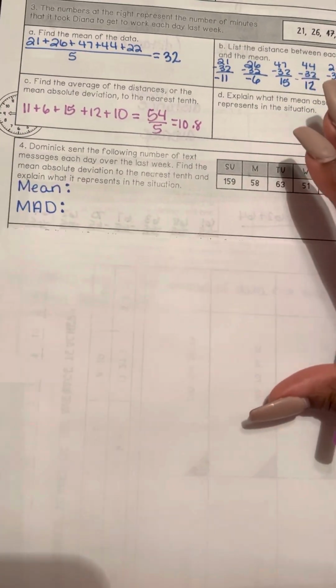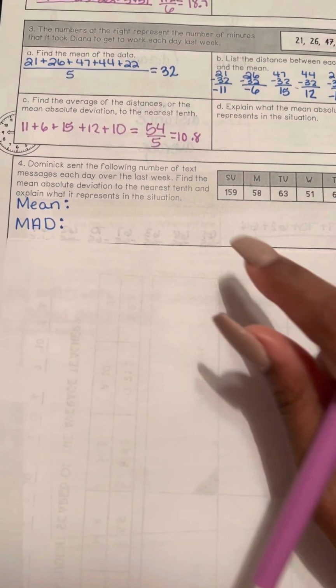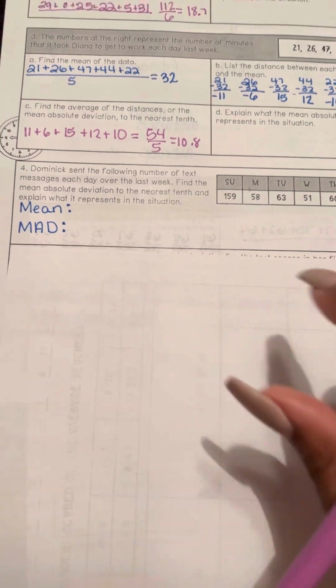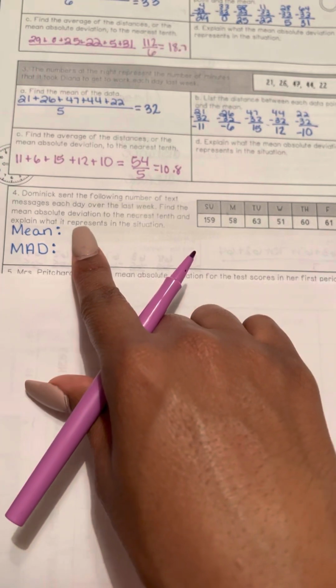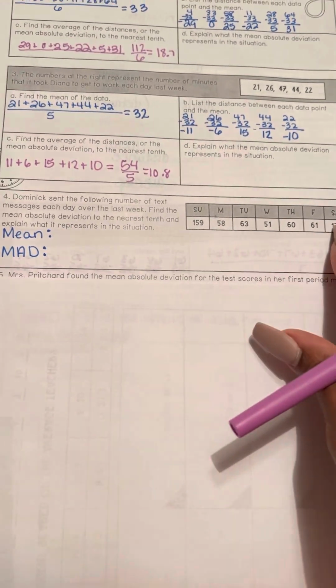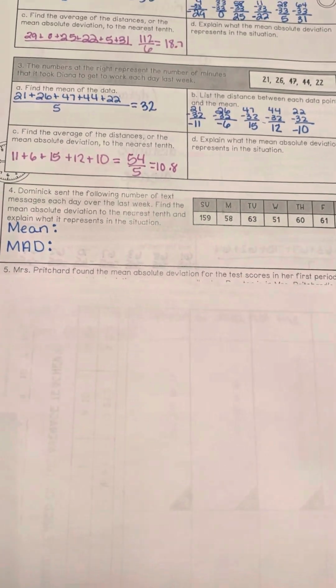For the next one, Dominic sent the following number of text messages each day over the last week. Find the mean absolute deviation to the nearest tenth and explain what it represents in the situation. Miss Maxon just wants you to find the mean of all of this data and then tell me what the mean absolute deviation of that data is.